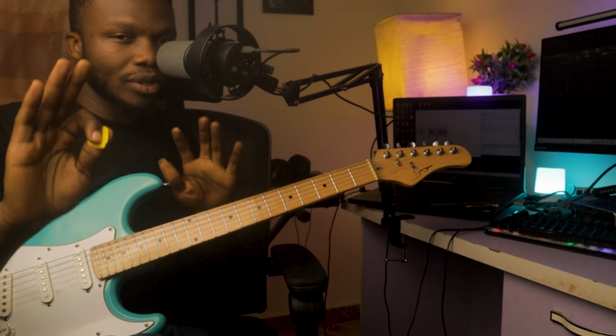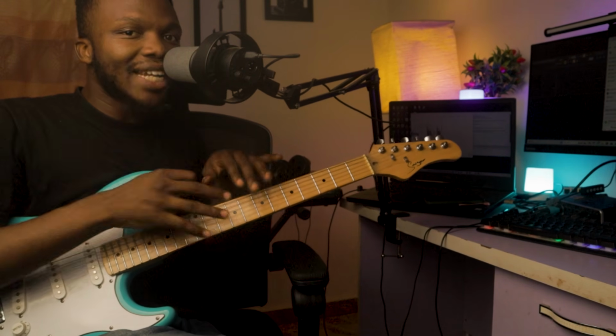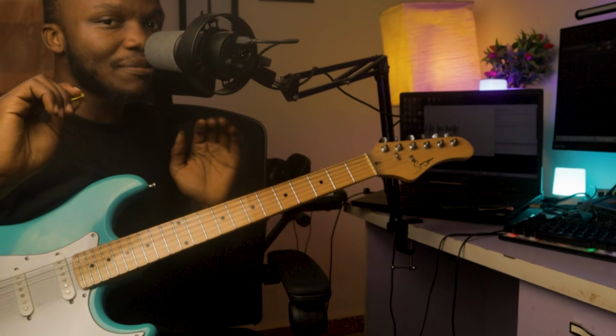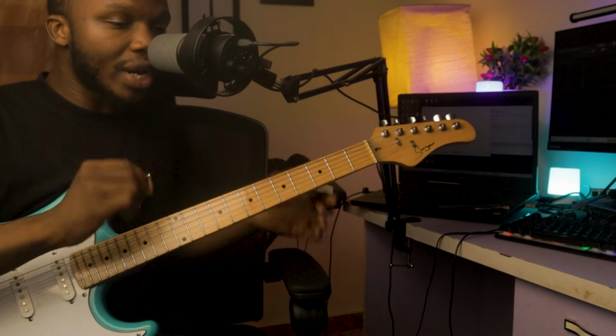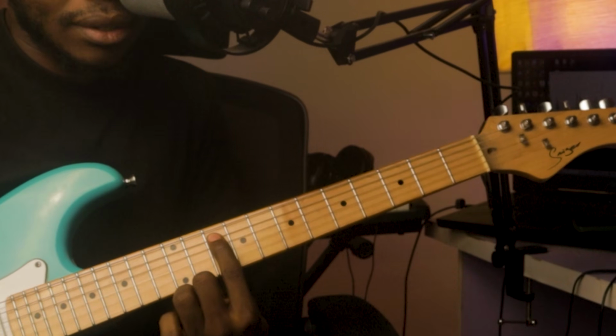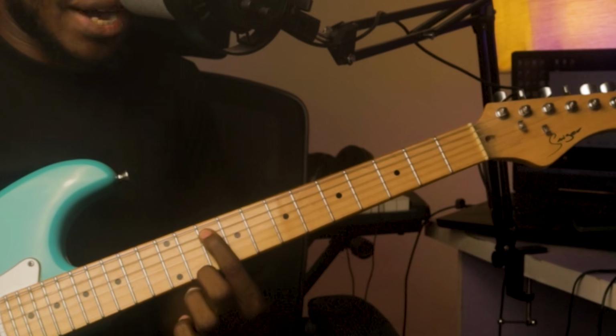If it's a lot for you, just calm down because this is the secret that I've been waiting to tell you. Now that you understand this, the next process is going to be seamless and easy for you. So what we are going to do is to start playing a simple chord progression. So 1, then where's the 5? 6. A simple chord progression. So it's 1, 5, and 6.